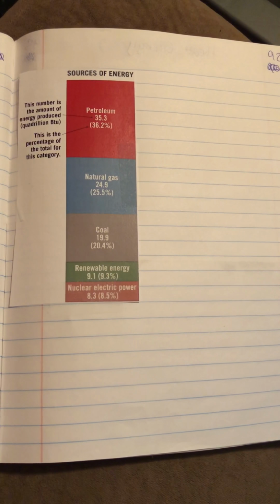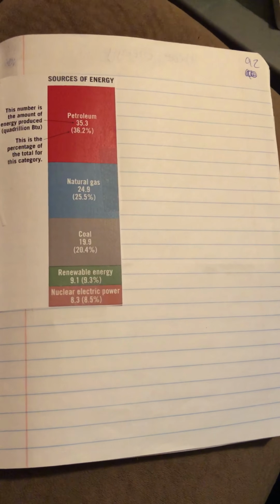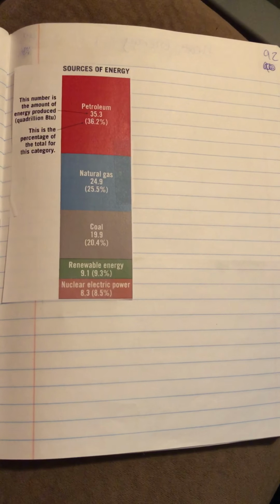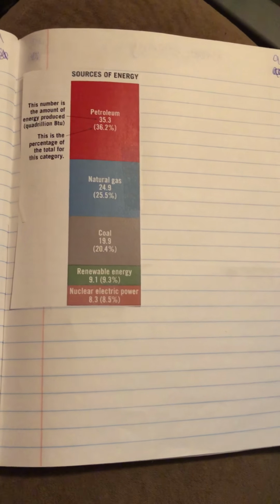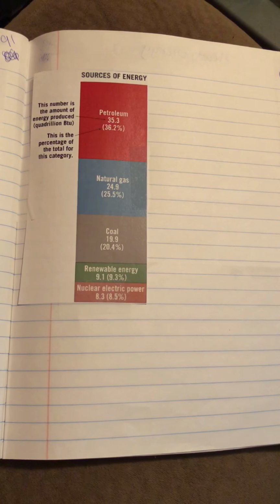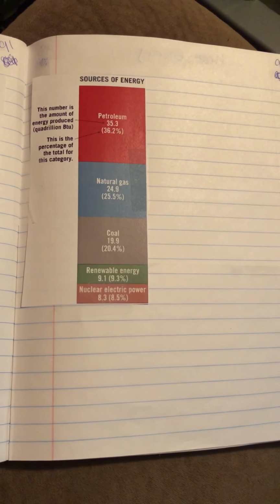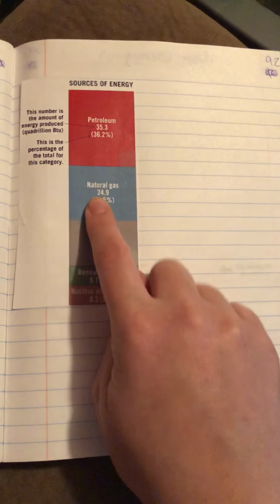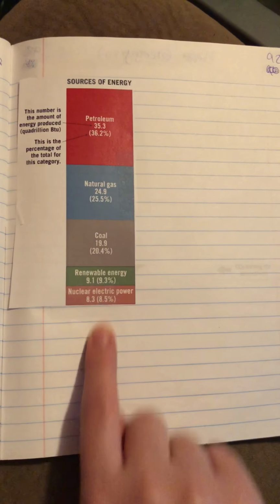All right, page 92. Create a legend, and a legend is just a couple sentences explaining a diagram. So create a legend for the carbon cycle. Uh-oh, I skipped a page, sorry. Create a legend for the image on sources of energy on page 92. List what each energy source is used for in the United States. So it gives you your different sources: petroleum, natural gas, coal, renewables, and nuclear power.